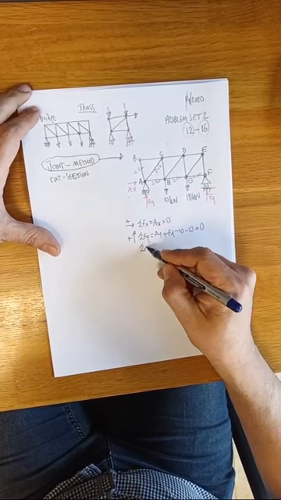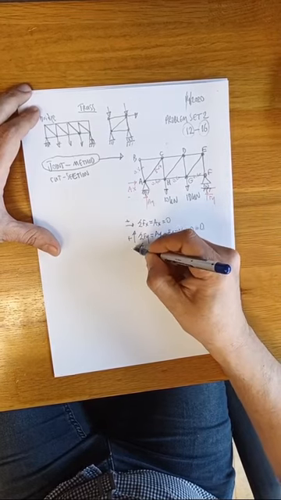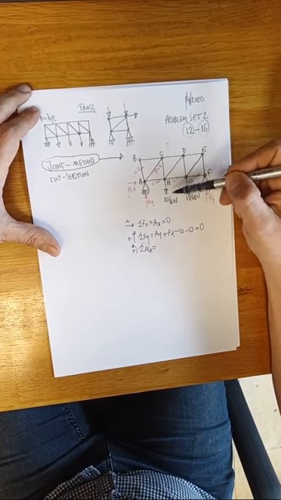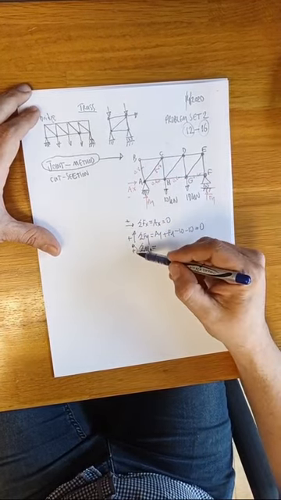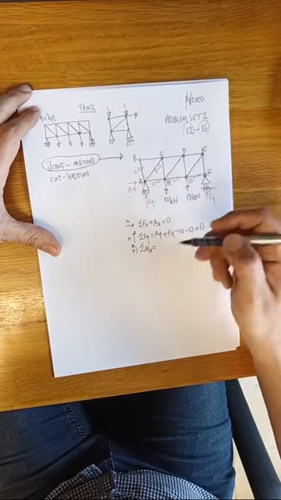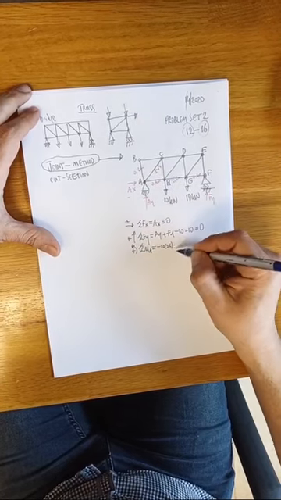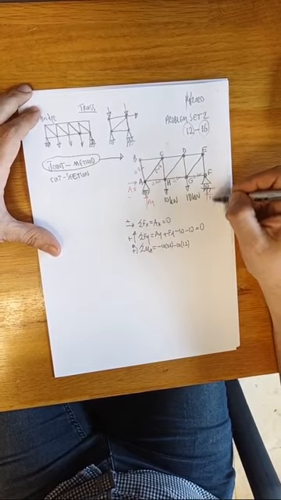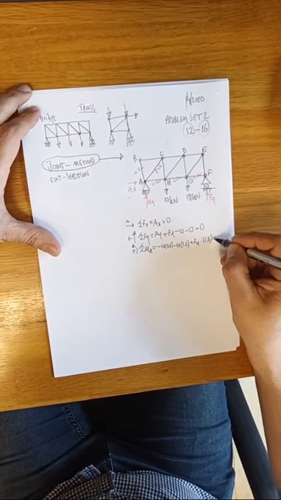Taking the moment with respect to some point, I will use here a point. Then what is the moment of 10? 10 times 0.6, but in minus direction, because I have taken counterclockwise as positive, so minus 10 times 0.6, minus 10 times 0.6. The other one, minus 10 times 1.2. The other one plus Fy times 1.8. It should be equal to 0.